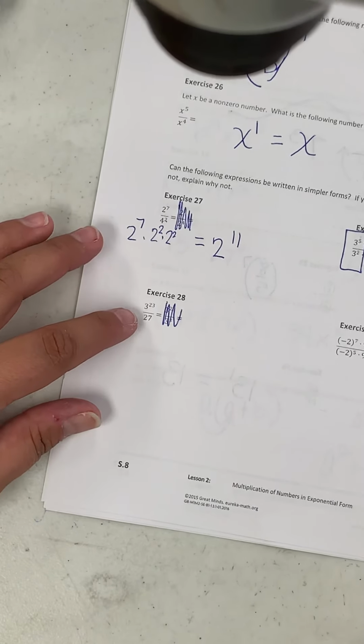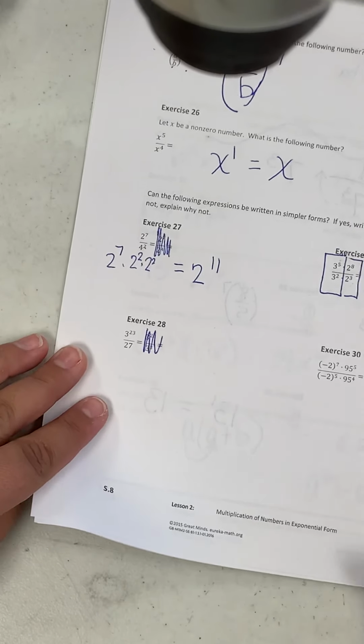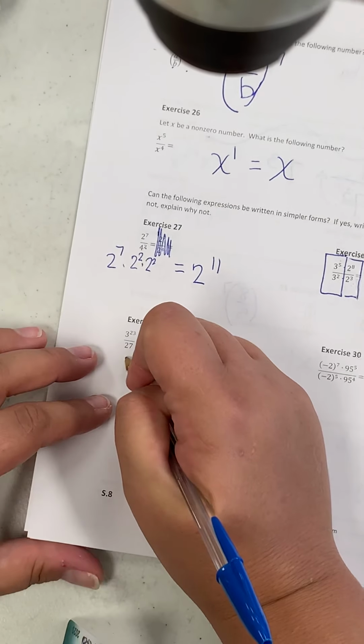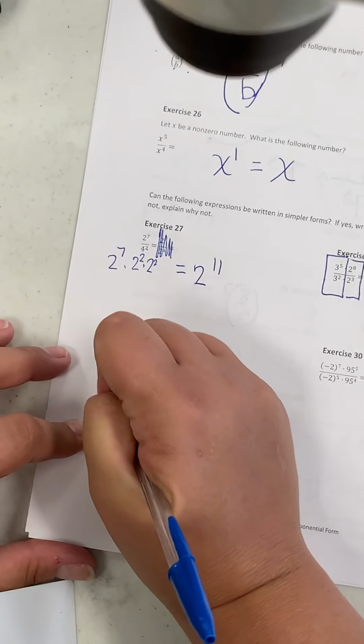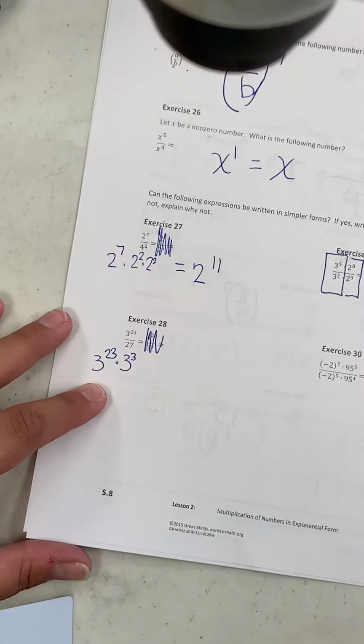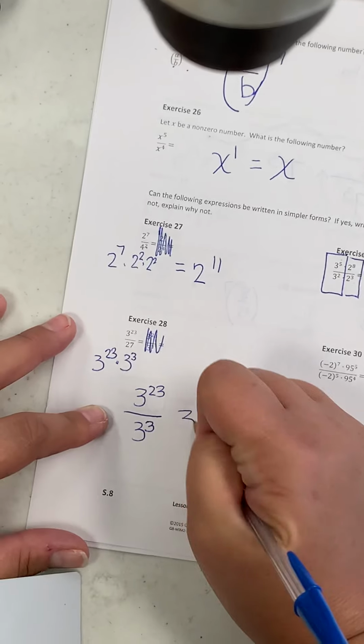Notice, can the 27 be written in the base of 3? What could it be? 3 to the 3rd. And then you can go ahead and combine with 3 to the 23rd. So it's going to be 3 to the 23rd over 3 to the 3rd, which becomes 3 to the 20th power.